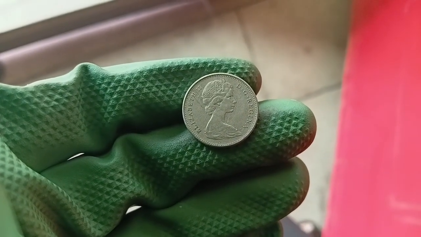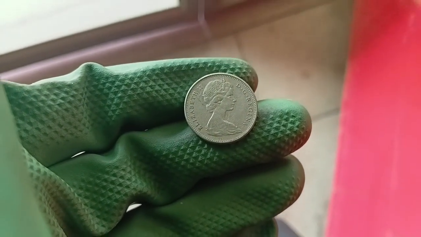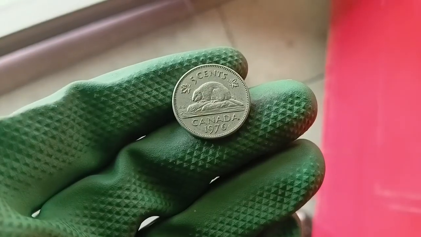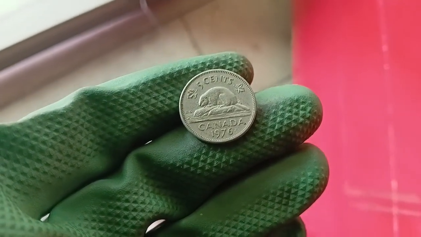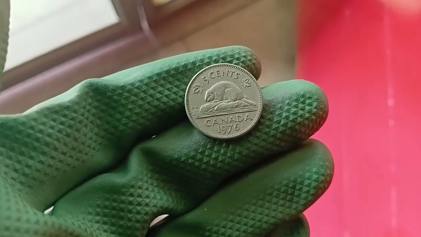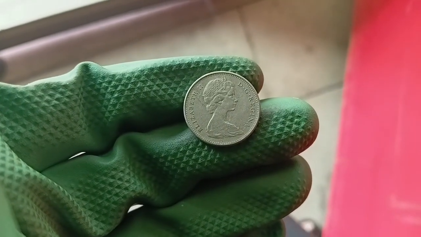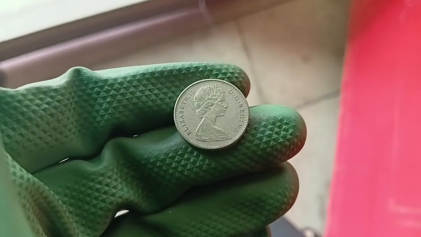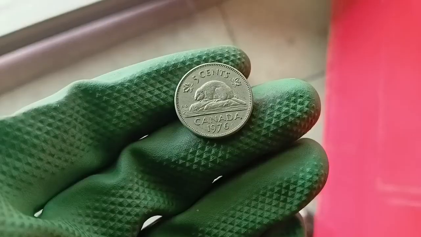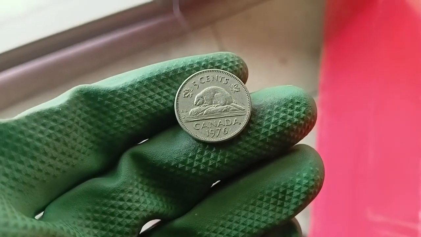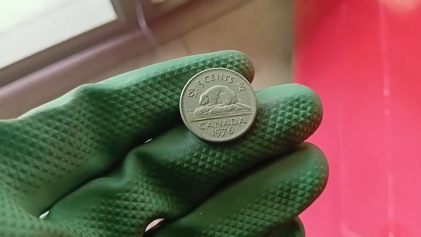The 1976 5-cent coin was minted during a period of celebration in Canada. The coin was produced at multiple mints with large quantities, ensuring widespread circulation, which makes it a common coin today. Despite this commonality, its historical significance remains strong as it reflects the economic and cultural environment of Canada. In the mid-1970s, the coin was part of everyday transactions and would have been handled by Canadians from all walks of life, providing a small but tangible connection to the society of the time.